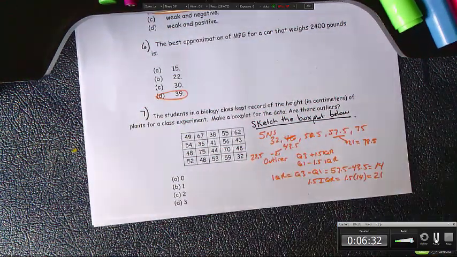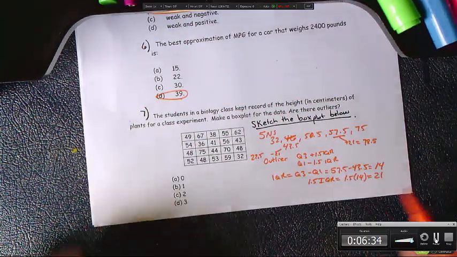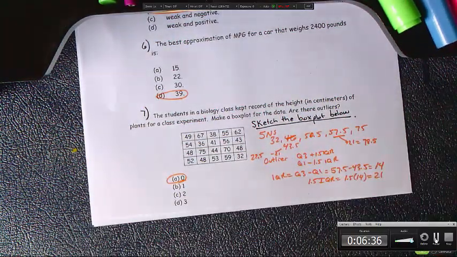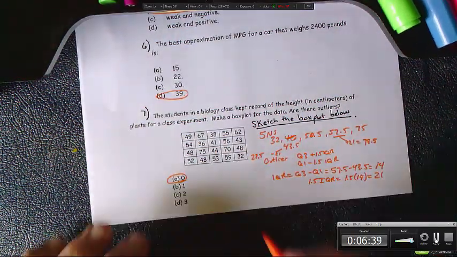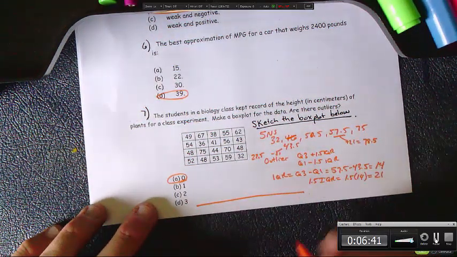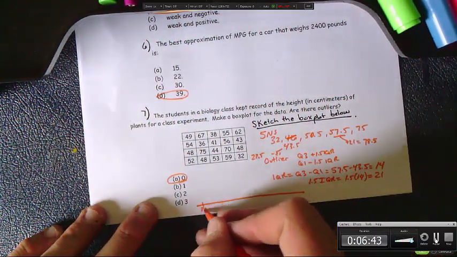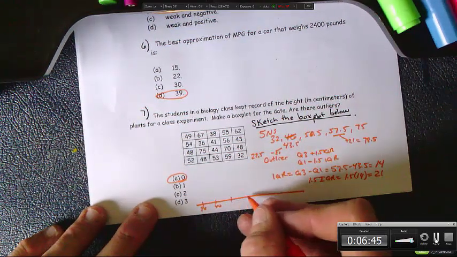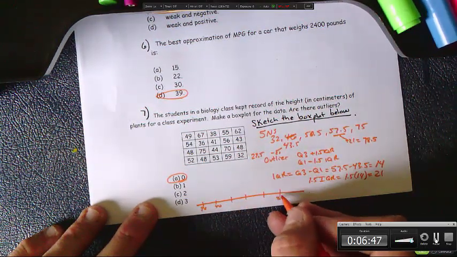Are there any points that are beyond that? No. So it's 0 outliers. That means that this box plot, if you were to sketch this, let's do 30, 40, 50, 60, 70, 80.